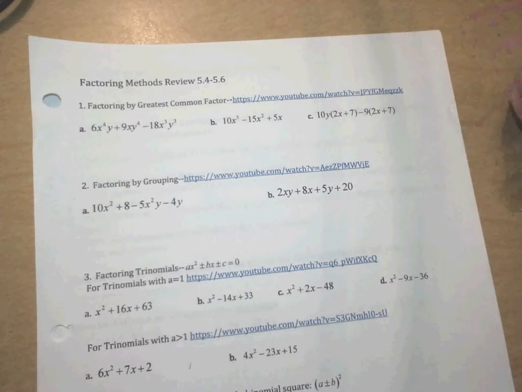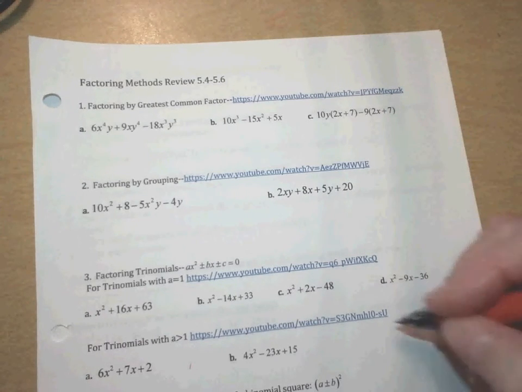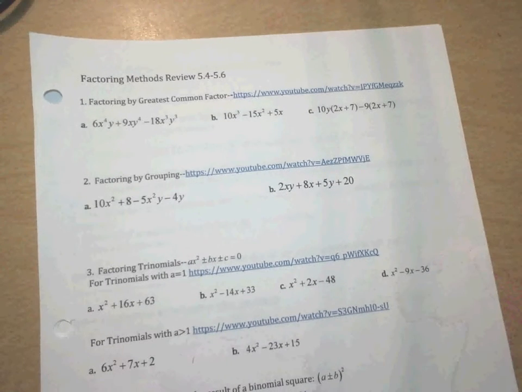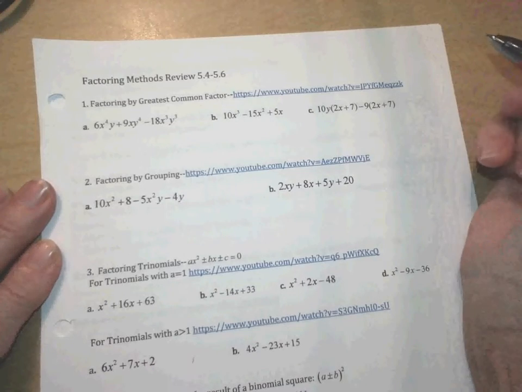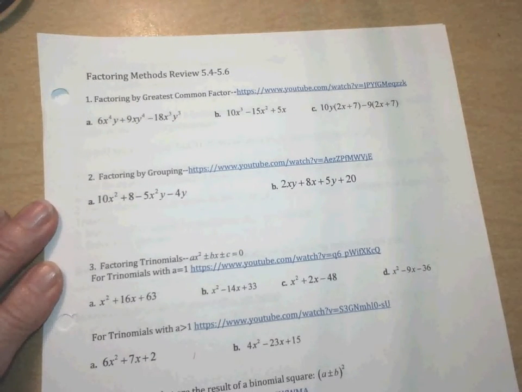If you're still having trouble with some of this, then these are the video links to go watch the videos that will help you with this factoring. Okay, the first ones, I went over these first two in class the other day, but I'm going to go ahead and go back with them on the video for those people that haven't been in class.